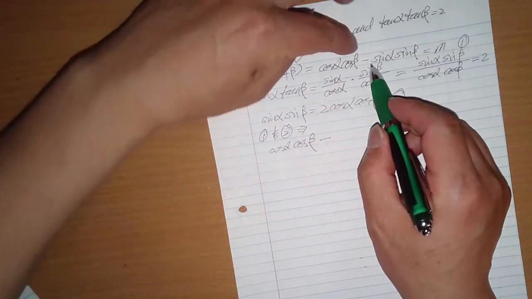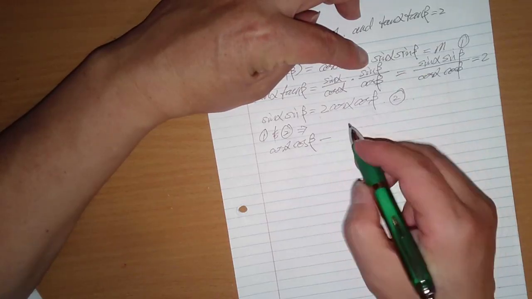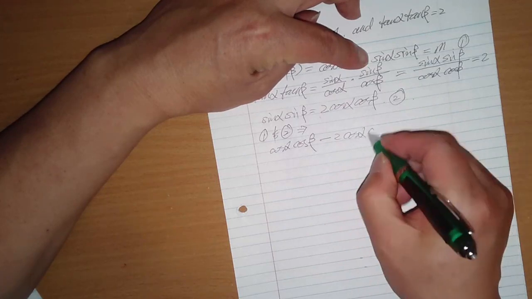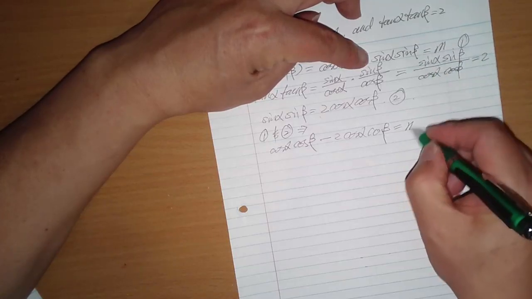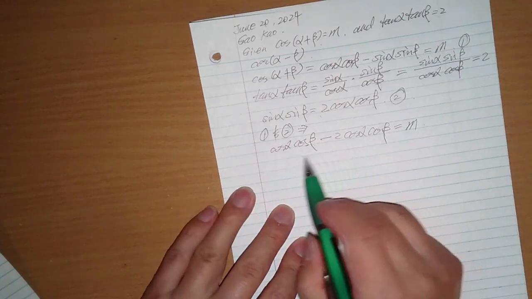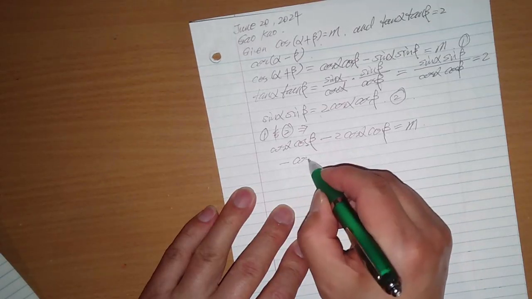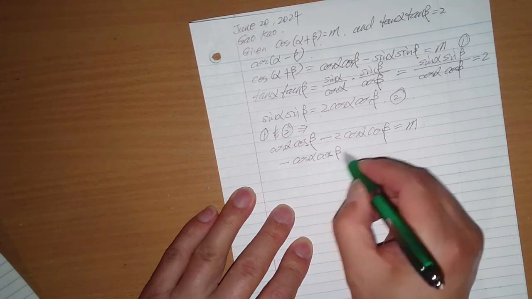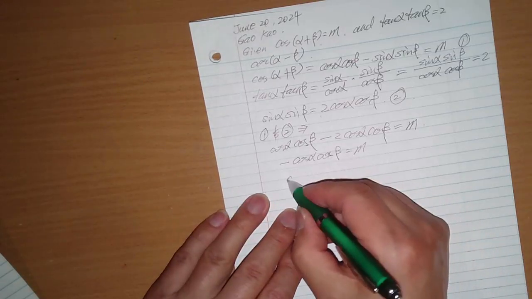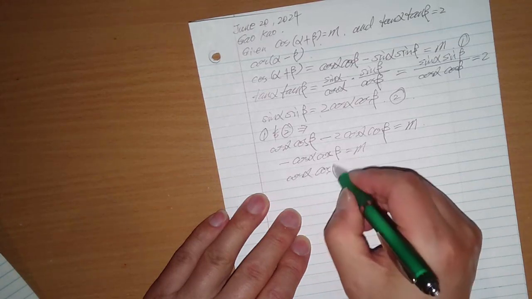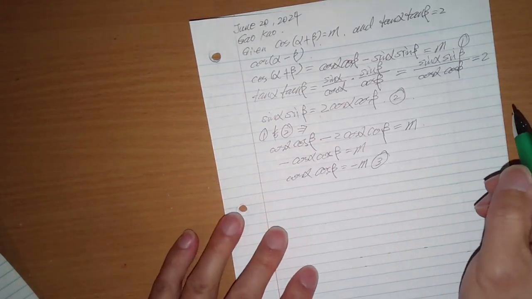So from this, we got a cosine alpha cosine beta, which is the first term. The second term, instead of writing sine alpha sine beta, we write 2 cosine alpha cosine beta instead, and based on equation 1, that is equal to m. Simplify this, it means positive subtract 2, so it will be negative cosine alpha cosine beta equal to m. Times negative 1 on both sides, we got cosine alpha cosine beta equal to negative m. That is our third equation.